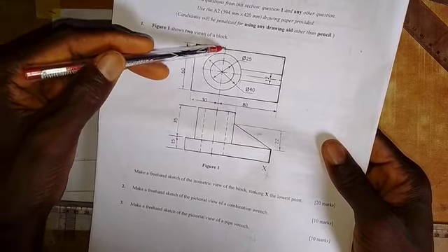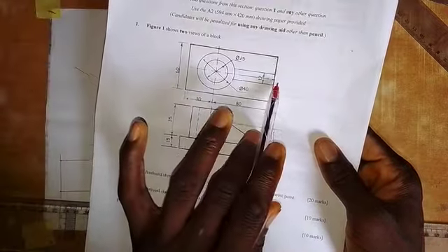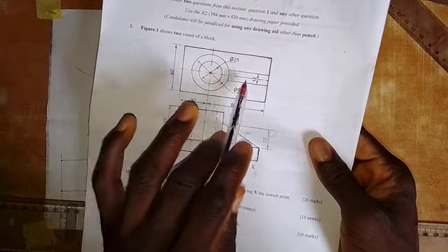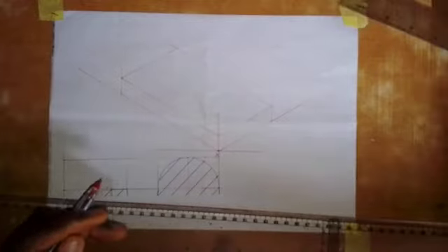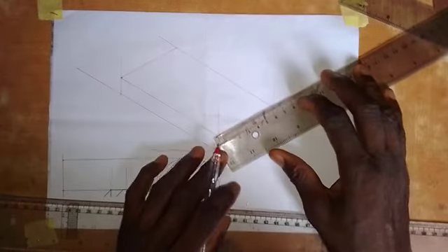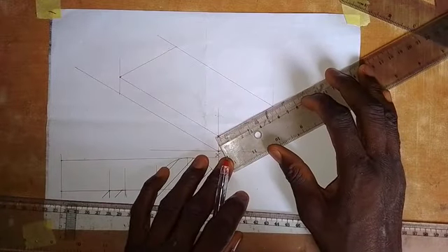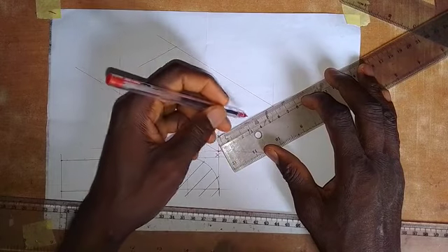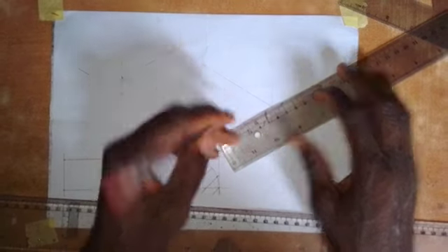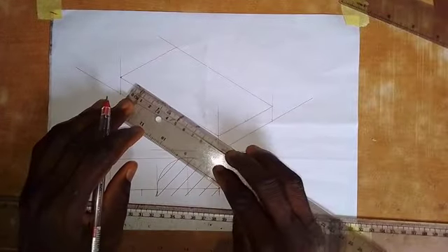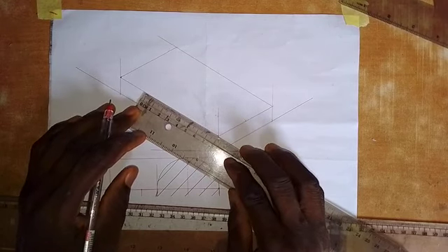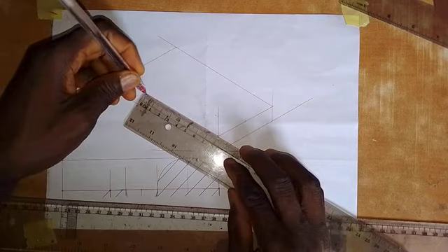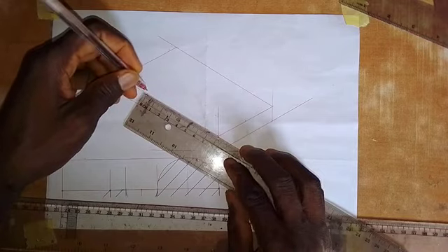So we need to get this center line, and then we need to get this center line. The center line that we have in the middle here is half of 60. So we need to take a measurement of 30 millimeters from this end. That means we divide 60 by 2. So this is 30. Then we take 80 millimeters from here. So this is 80 millimeters here.